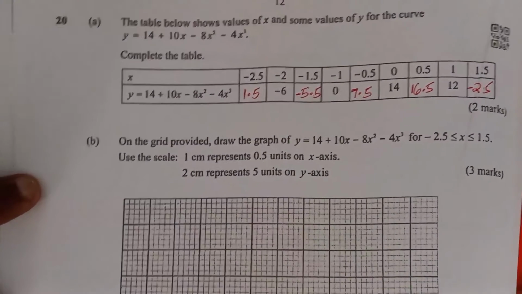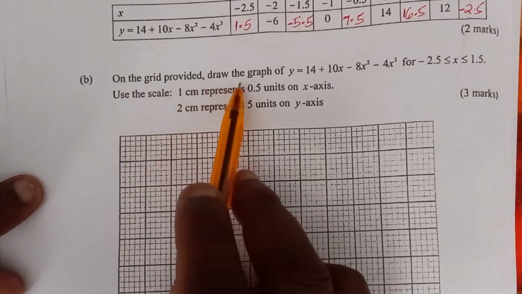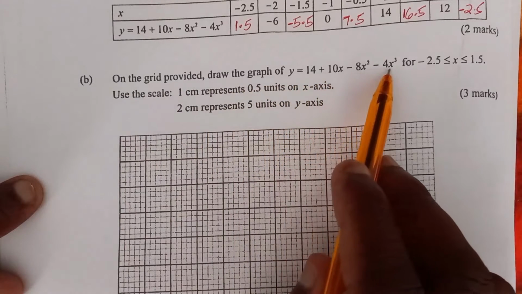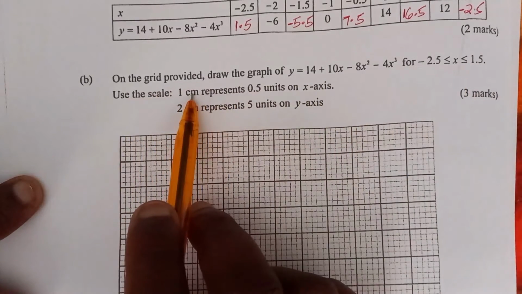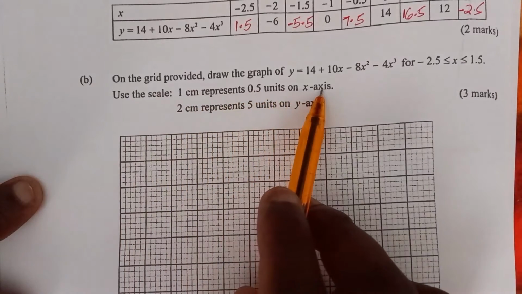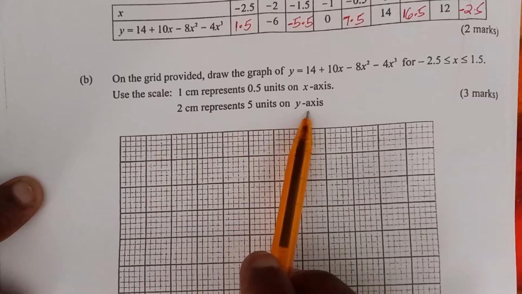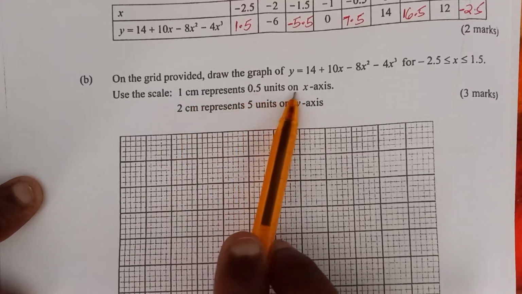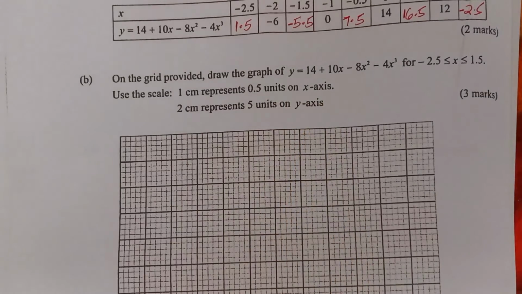Let's go to part B. For part B, on the grid provided, draw the graph of y equals 14 plus 10x minus 8x squared minus 4x cubed for the range given here. You're given the scale: 1 centimeter to represent 0.5 units on the x-axis and 2 centimeters to represent 5 units on the y-axis. So let us do that. You need to be very keen here when you're drawing these. Ensure you use the scale that is given.